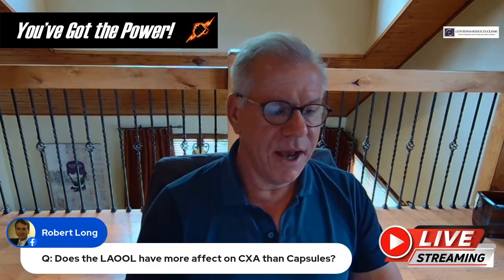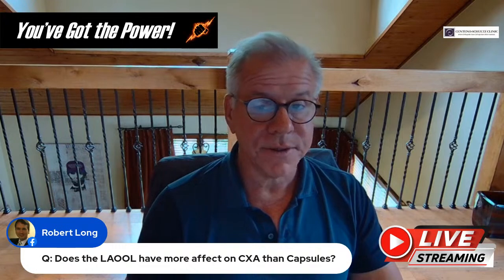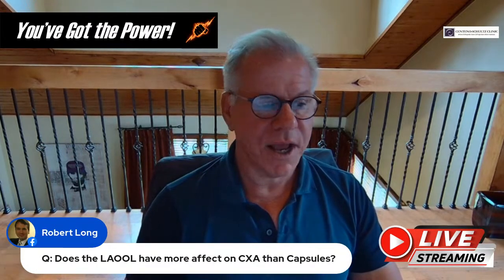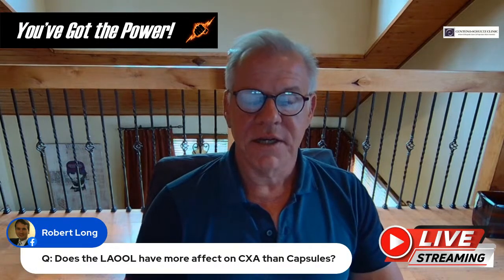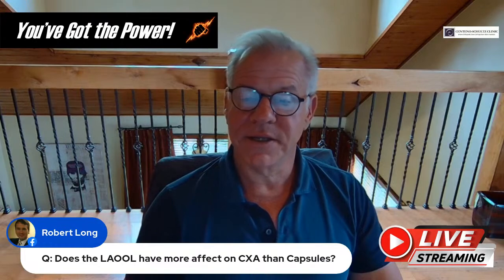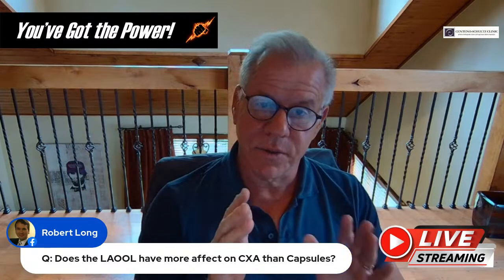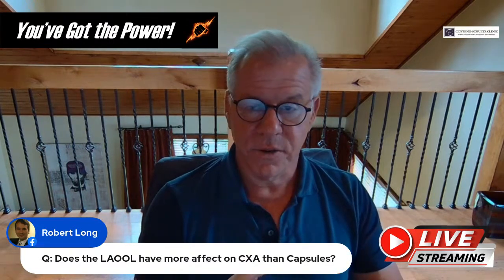Robert asks: does the LAOL have more effect on CXA than capsules? Yeah, it would be in a much better place to do that, because you have to remember, Robert, that facet capsules would be one of the weakest stabilizers because they're right there towards the midline. Anything toward the midline is going to have less of a moment arm effect on the total structure.